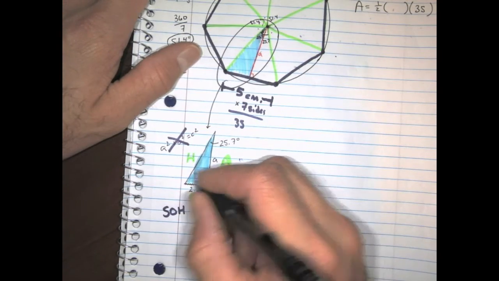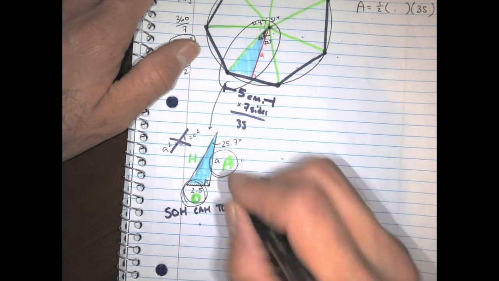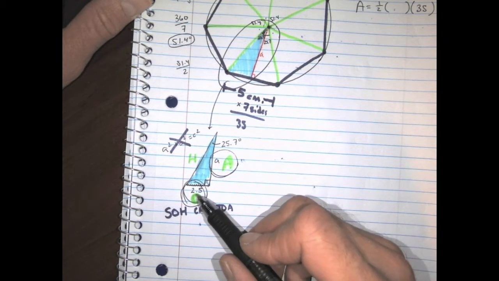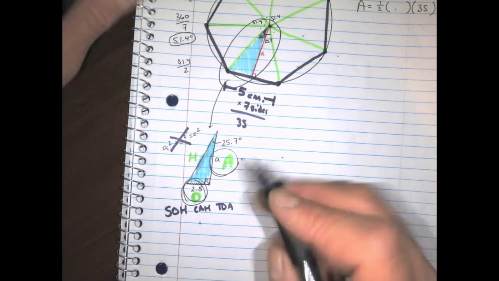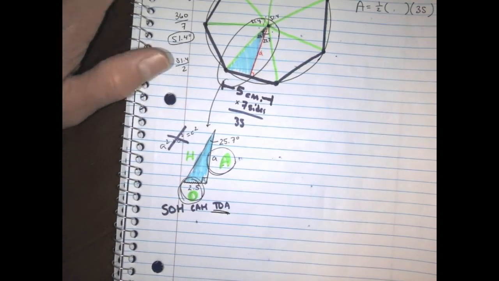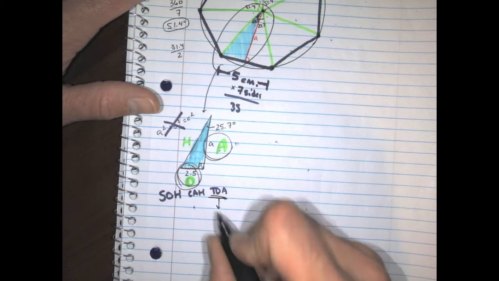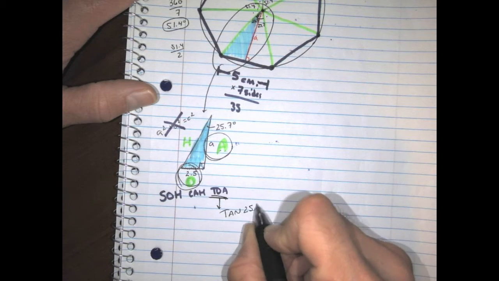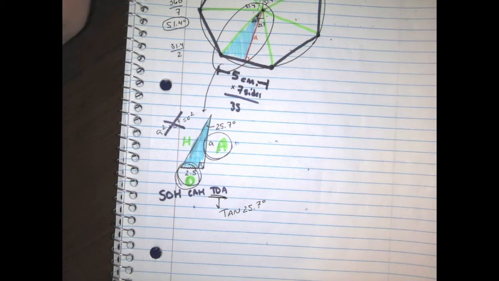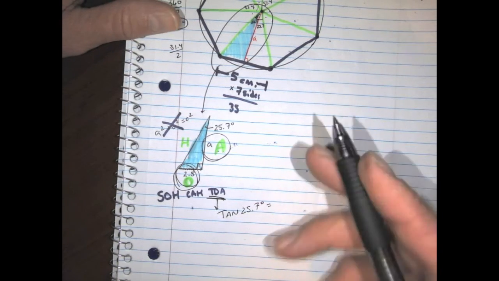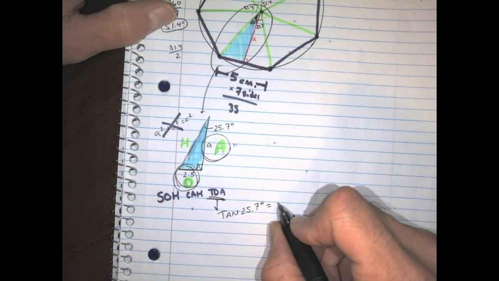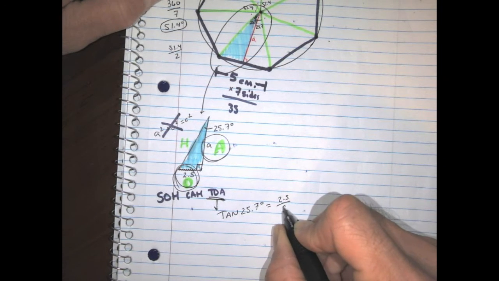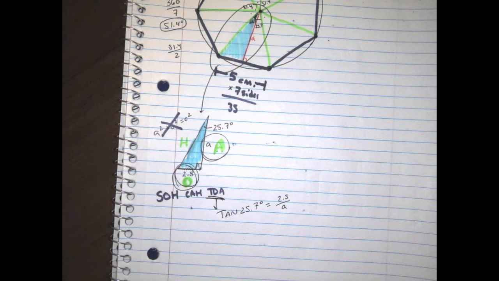I need to work with the opposite and the adjacent because I want to find the apothem, and I have the opposite side. Opposite and adjacent, folks. Let's do the tangent of 25.7 degrees equals, let's see, opposite, 2.5, all over the adjacent, which is little a.